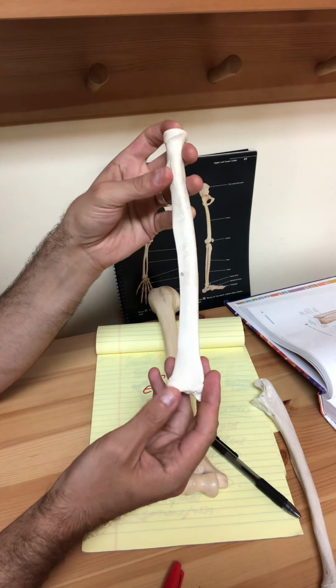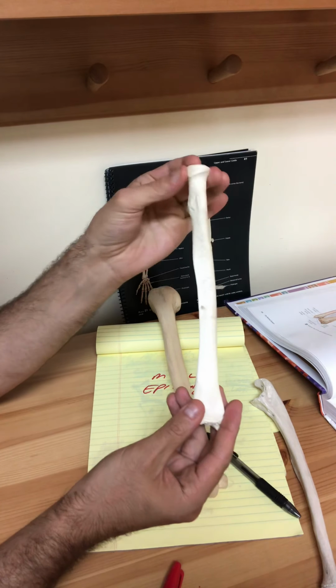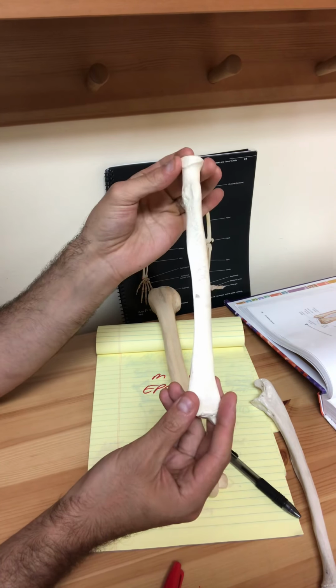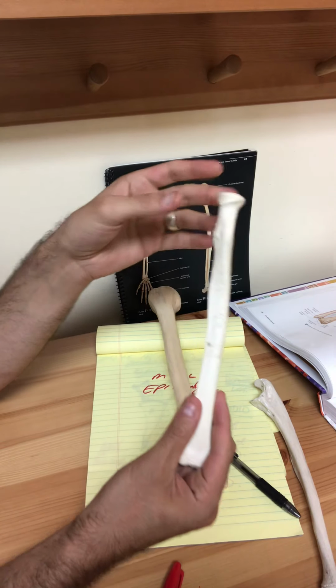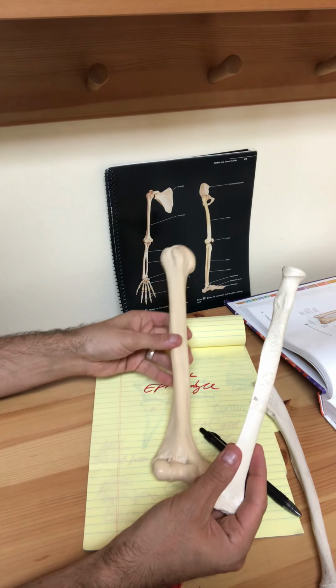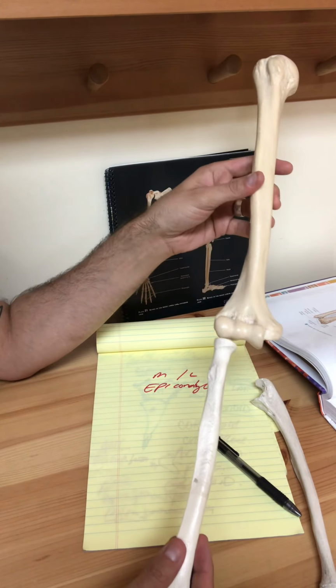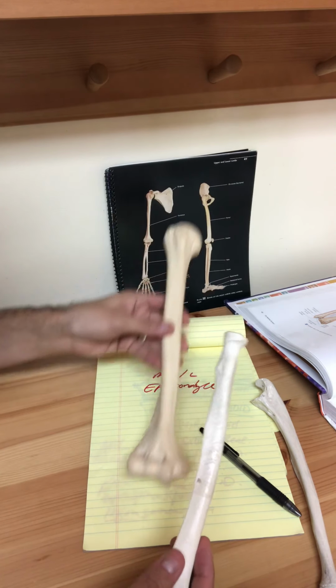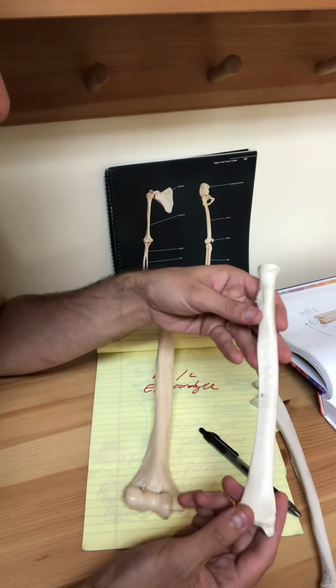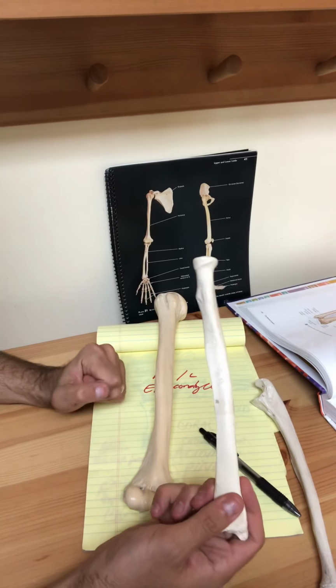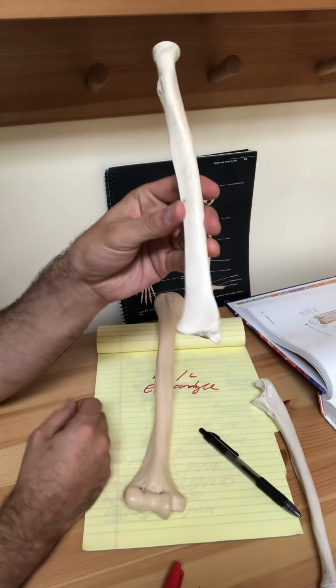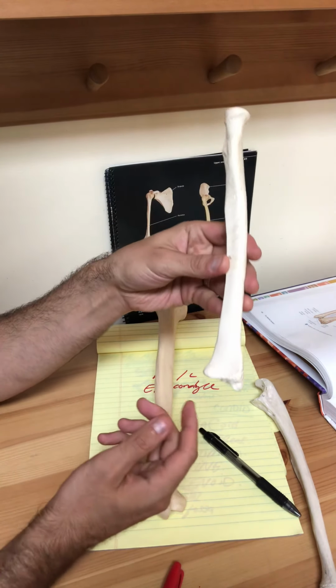And it is the dead giveaway that you're looking at the proximal part of the bone. This is the part of the bone that articulates with the capitulum of the humerus. In the anatomic position, the radius is always lateral. It's always on the thumb side of the forearm.